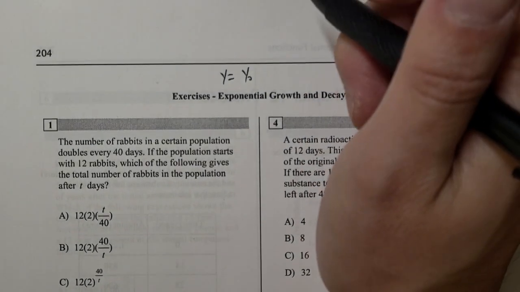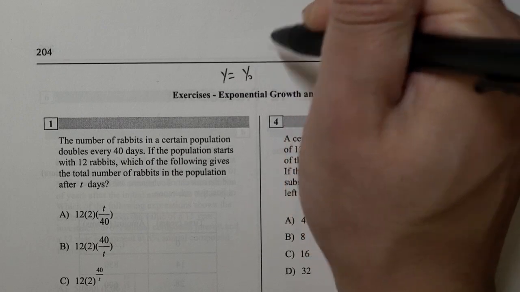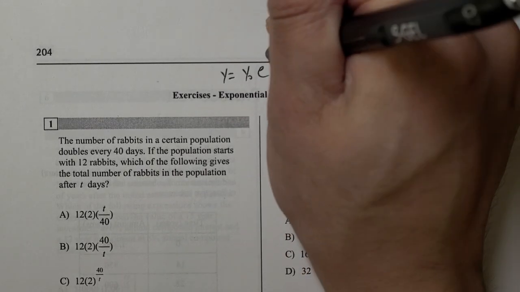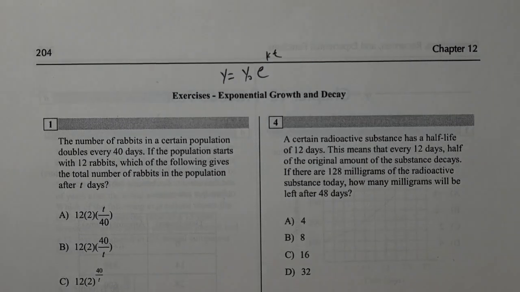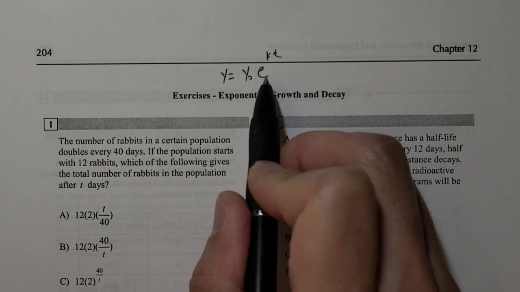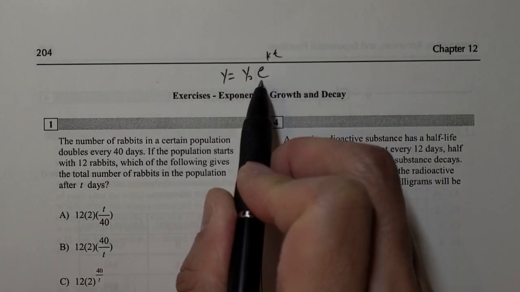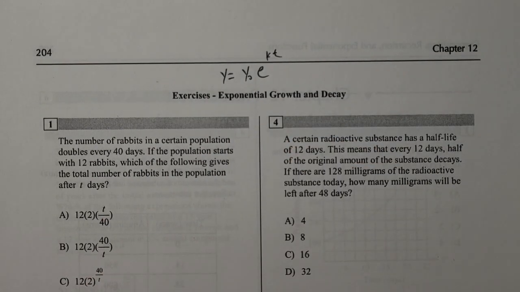You can put whatever value, but usually I use the exponential, e to the kt, something like that. Okay? And then sometimes you could change the base of the exponent, because like here, it's doubling, so you can change this e to a 2 or something like that. Okay?